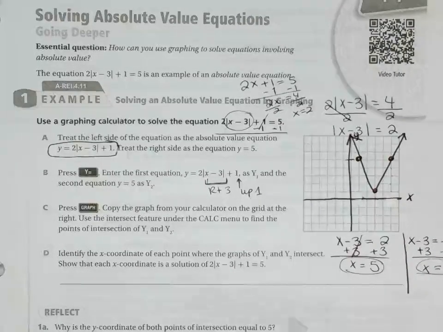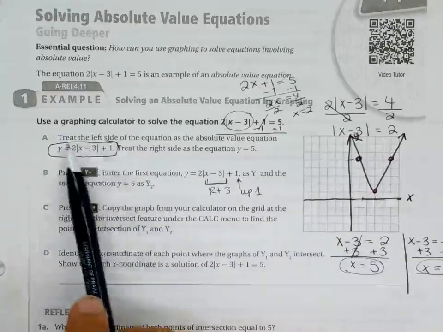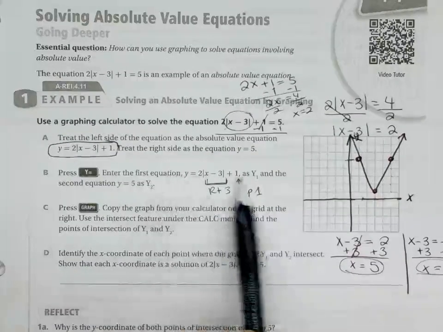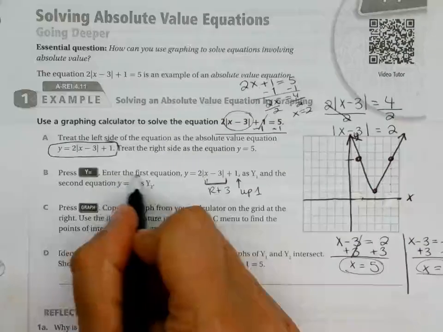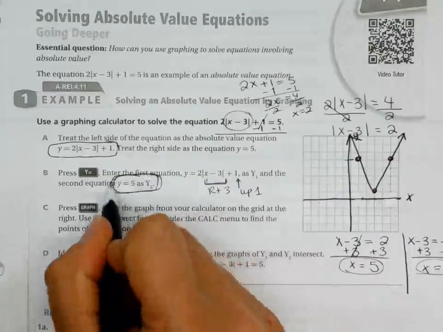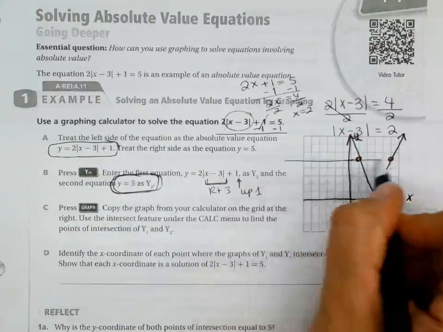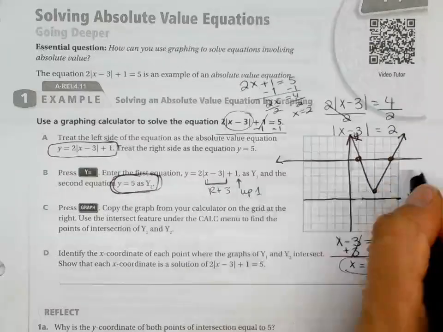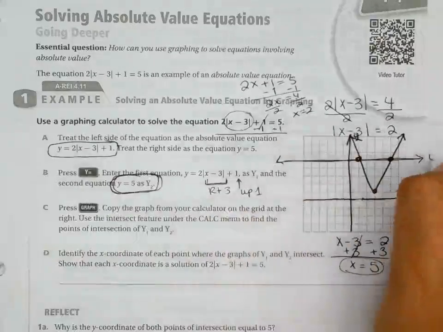Didn't they give us a second equation? Let's see. Enter the first equation and the second equation. Their second equation is y equals 5. So they're asking if I drew the line y equals 5, which is right here, right? Everywhere on this line, y equals 5.